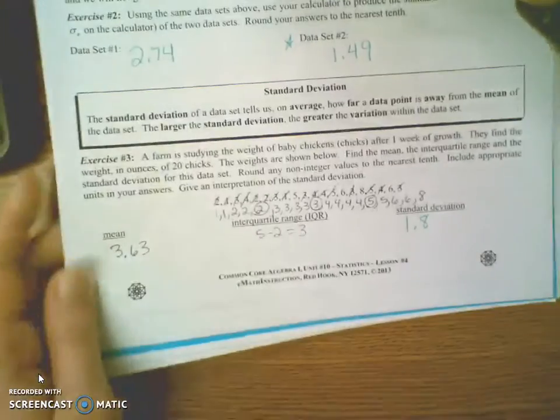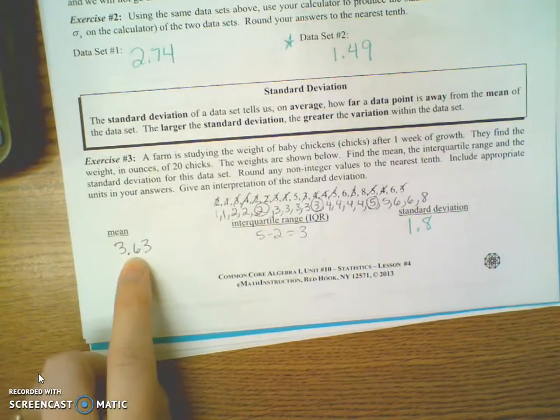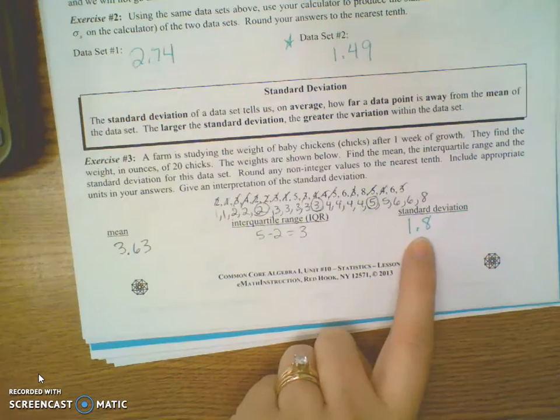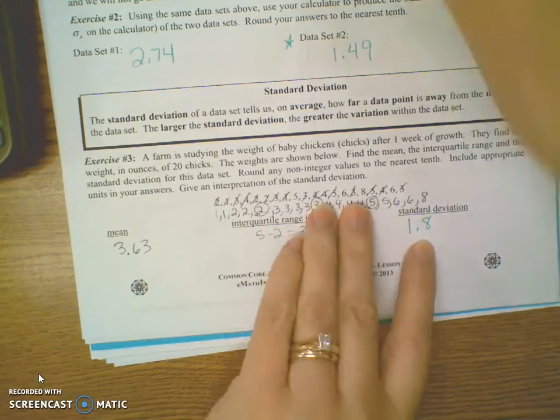Okay, here are your answers. So your mean should have been somewhere around 3.63. Your interquartile range is 3, and your standard deviation is 1.8.